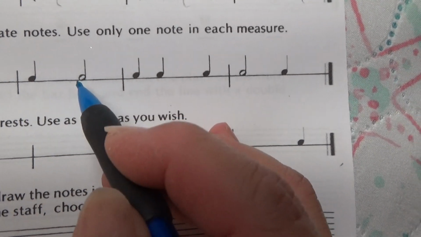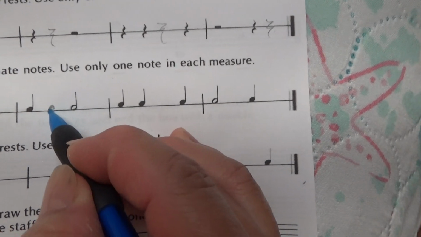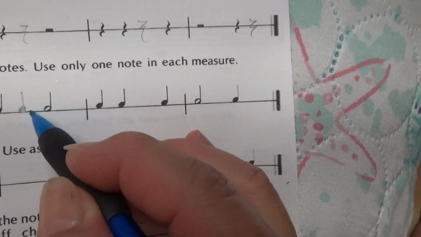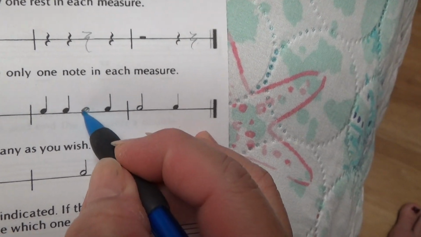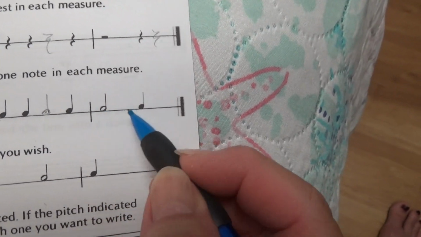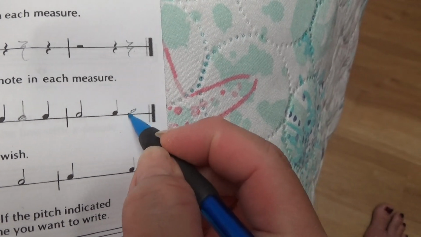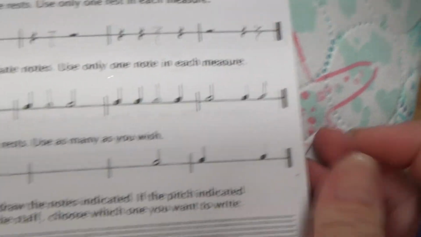Then you have 1 plus 2, so you're missing 1 more beat, so you draw another quarter note. Then 1, 2, 3, so you're missing 1 beat, so you draw in a quarter note. 1, 2, 3, so you're missing 1 more beat, so you draw in a quarter note.